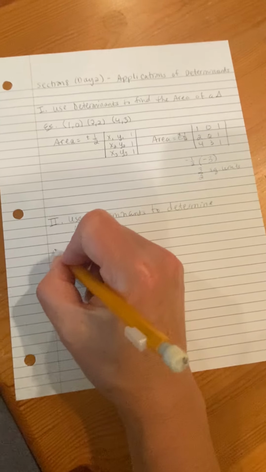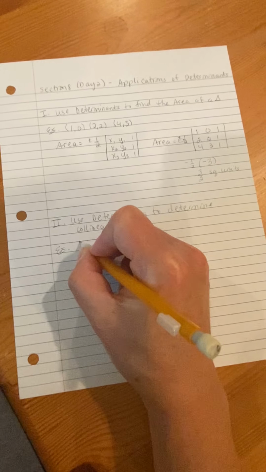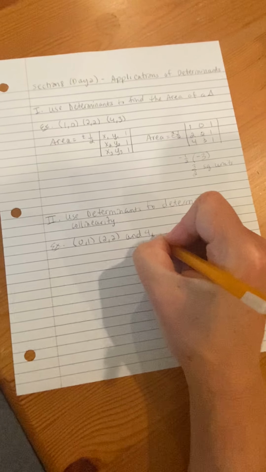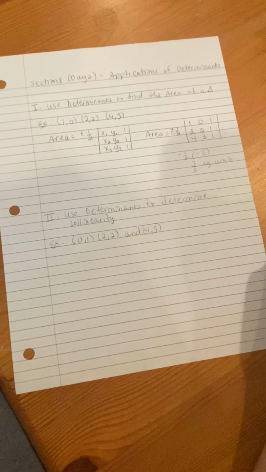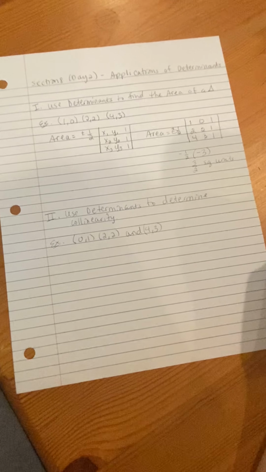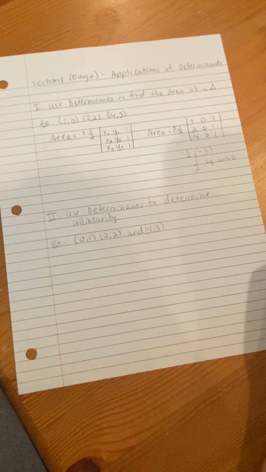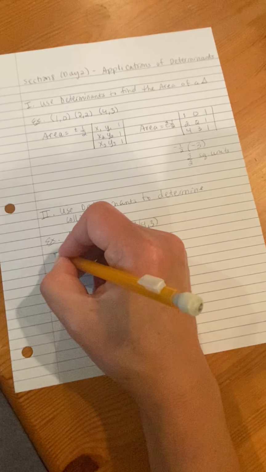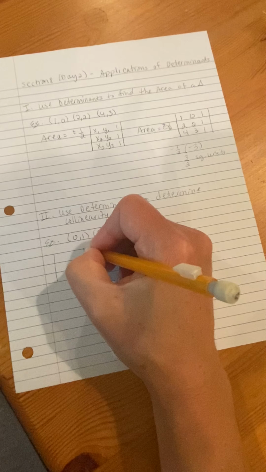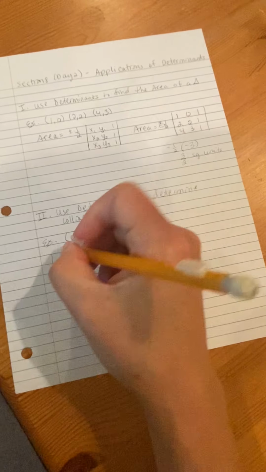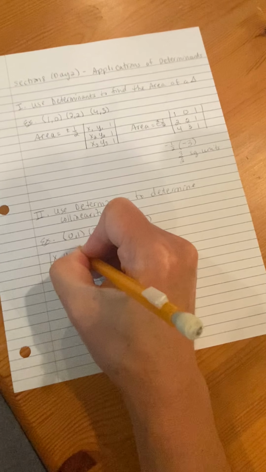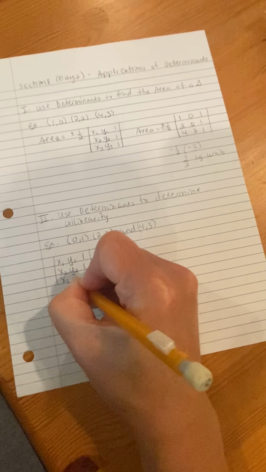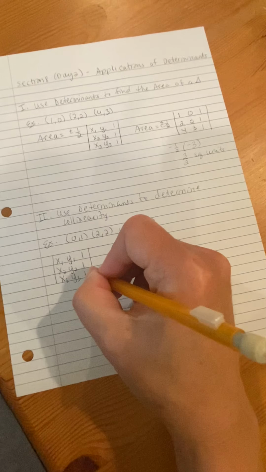If I give you a set of points (0, 1), (2, 2), and (4, 3), and I ask you, are these points all collinear? We would do the following. We're going to take the determinant value of the matrix found the same way as before: x1, y1, 1 is row 1, x2, y2, 1 is row 2, x3, y3, 1 is row 3.